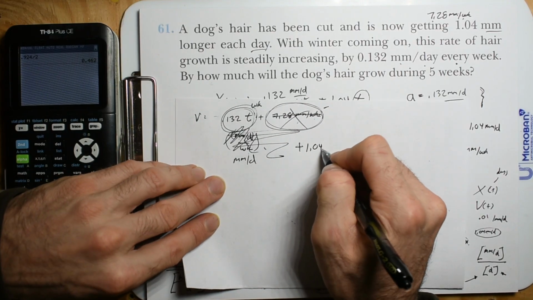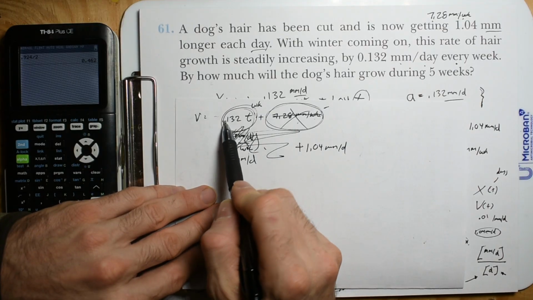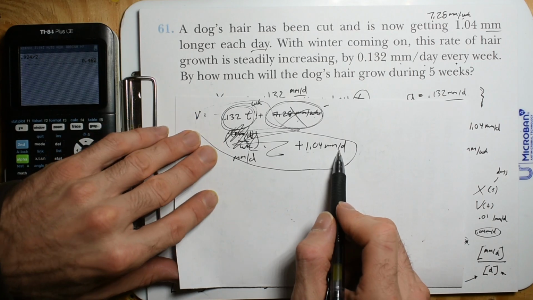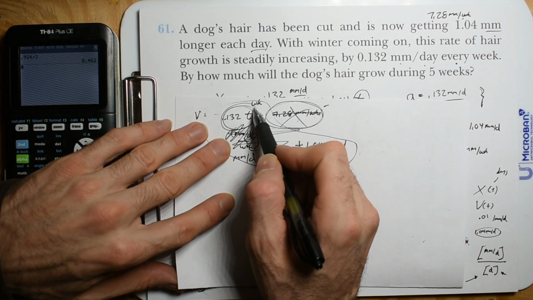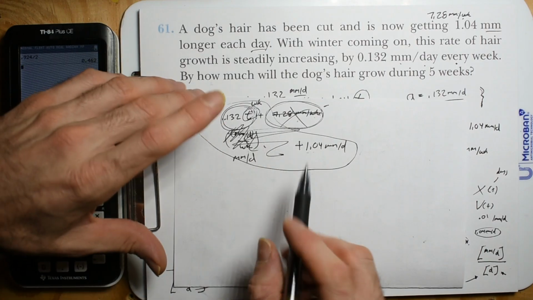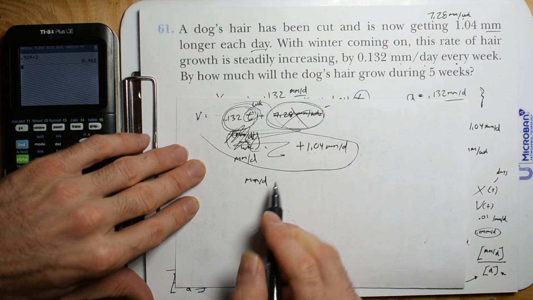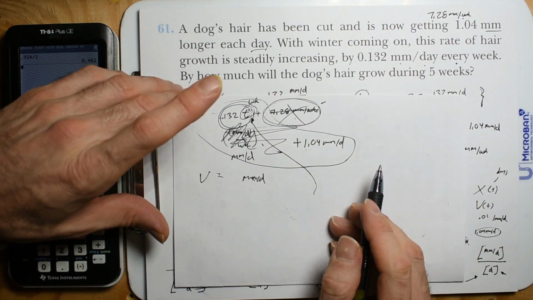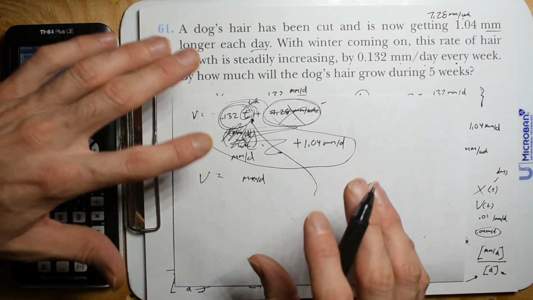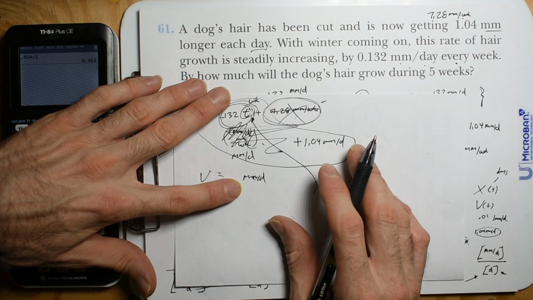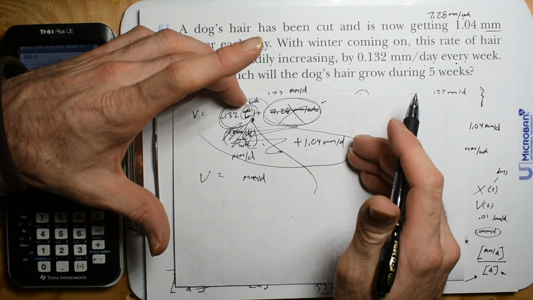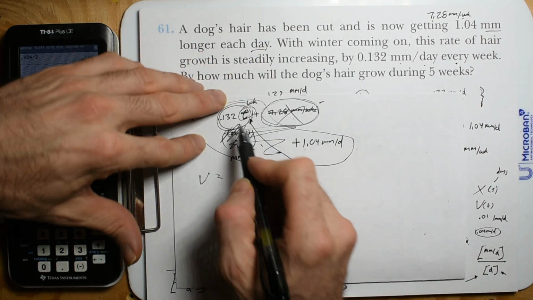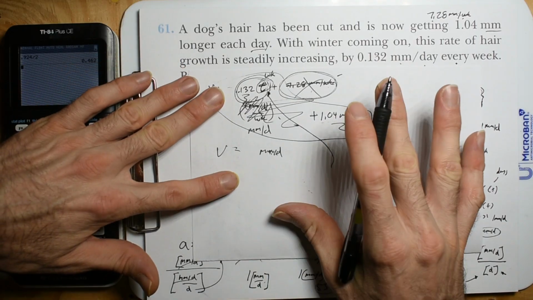This has to be 0.14 millimeters per day. Now that works. 0.132 t plus 1.04 millimeters per day, where you throw in a value of weeks, gives you millimeters per day. So it's a velocity in millimeters per day when you input a time in weeks. But like right here, I just don't think you can do anything because this time value is already in weeks. If we want to continue the integration process, we need to get these constants in terms of weeks. So let's do that again.